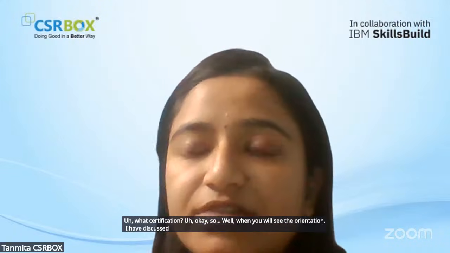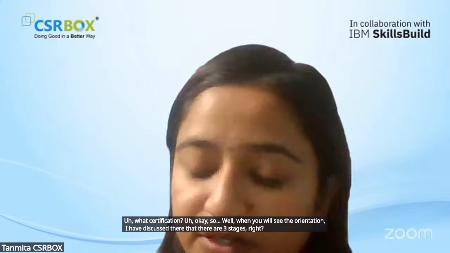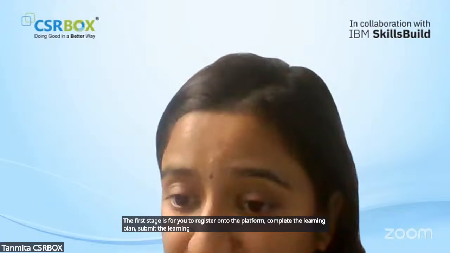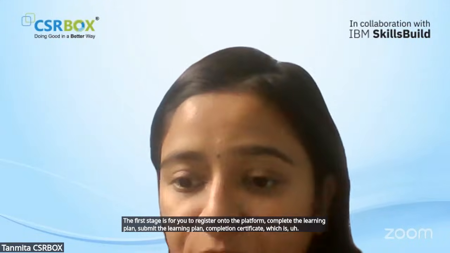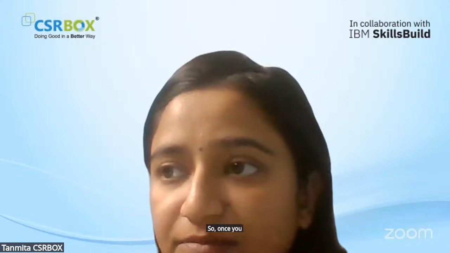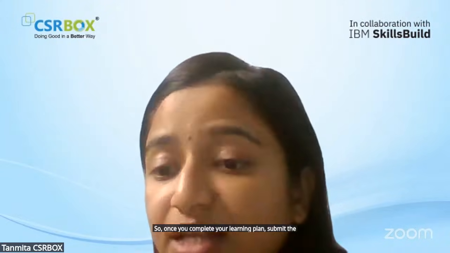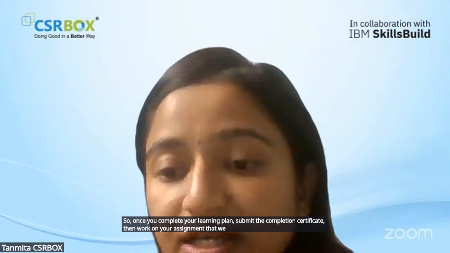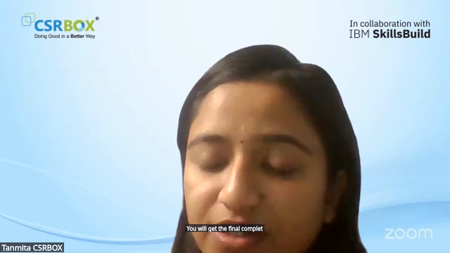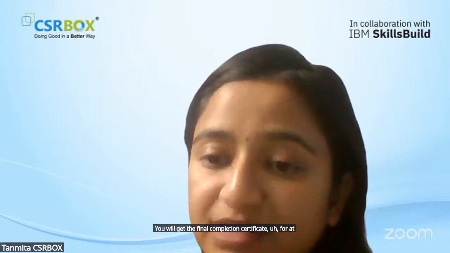What certification? Okay, so when you see the orientation, I have discussed there that there are three stages. The first stage is for you to register onto the platform, complete the learning plan, and submit the learning plan completion certificate, for which we will be sending the form on 28th of December. You can submit till 21st of December, which is Sunday. Once you complete your learning plan, submit the completion certificate, then work on your assignment that we will be giving you. When you do all these things, you will get the final completion certificate for attending this program, professional development.